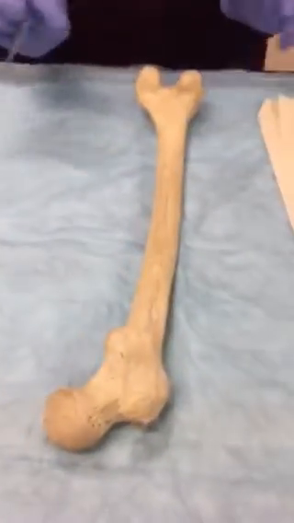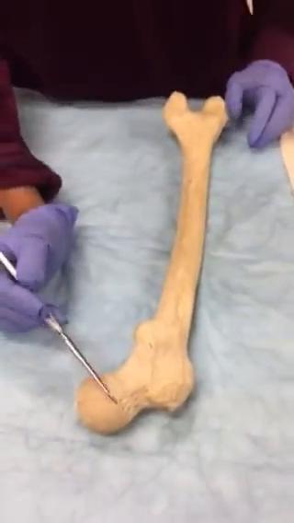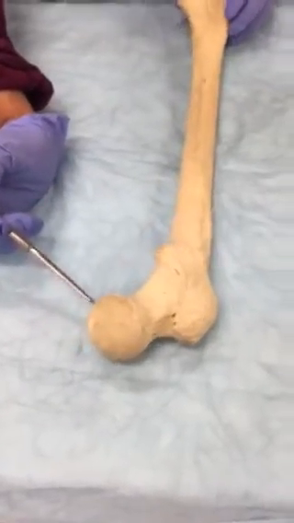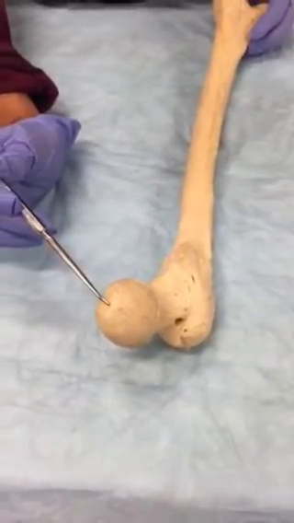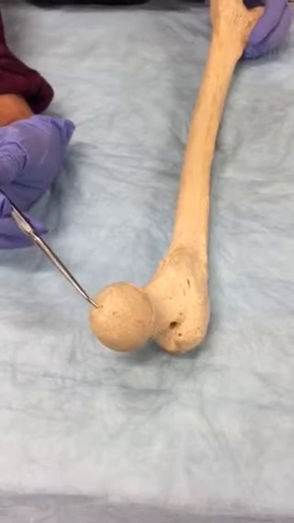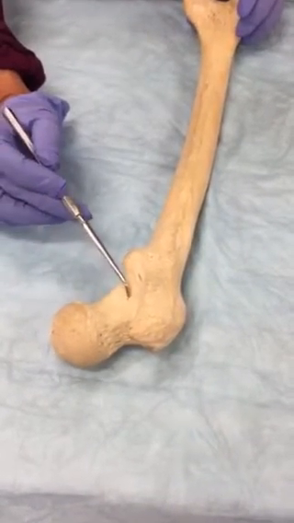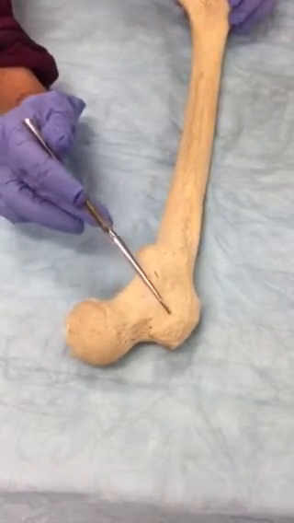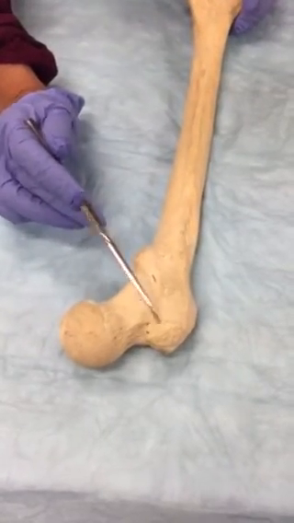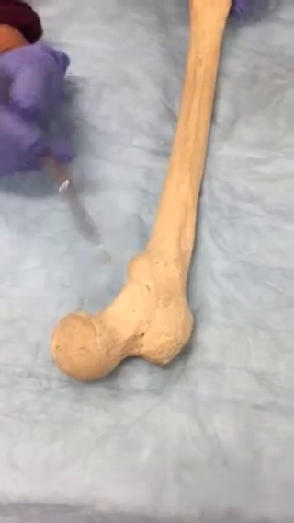Now we will move to the femur. So this is the femur. This ball-shaped structure is the head of the femur, and this small depression is the fovea capitis. Neck of femur, greater trochanter of femur, and lesser trochanter.